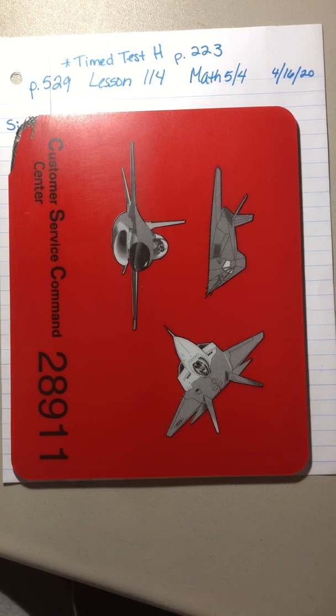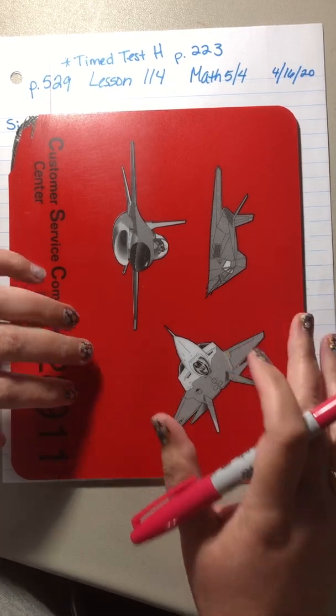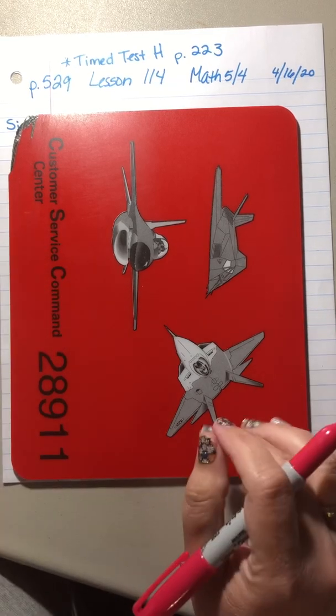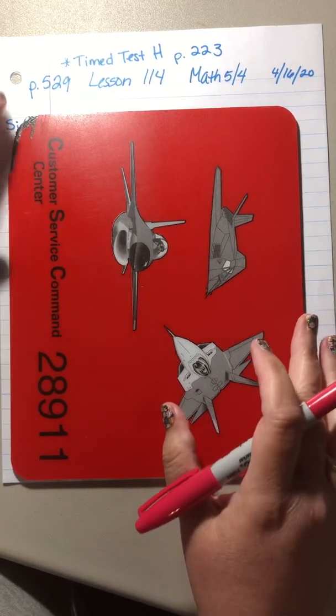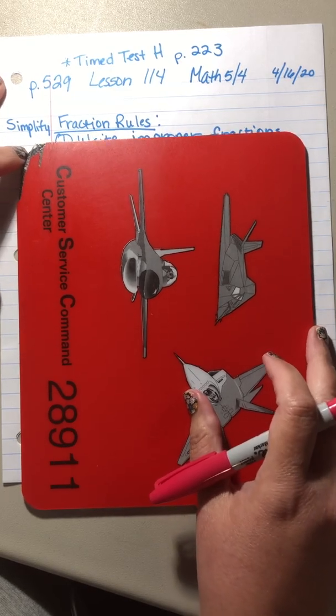Today's lesson is dealing with simplifying fractions. It sounds maybe a little intimidating. That word simplifying is a big word, but I promise you it's a lot easier than it sounds. Simplifying is a fancy word for just changing the fraction. So we're going to look at a couple rules for simplifying fractions.